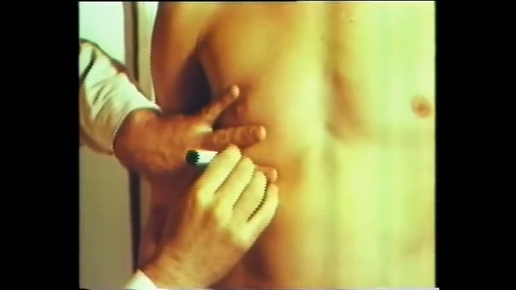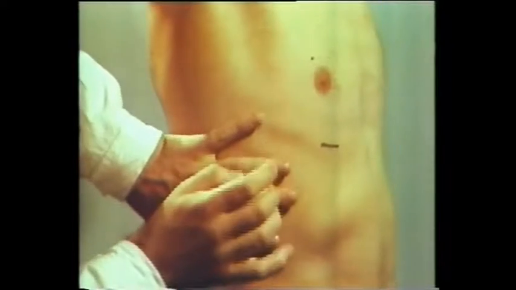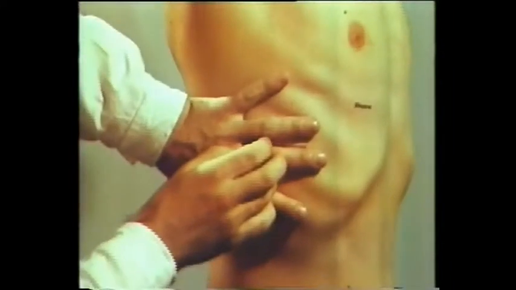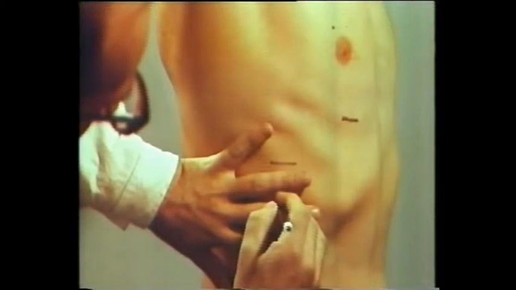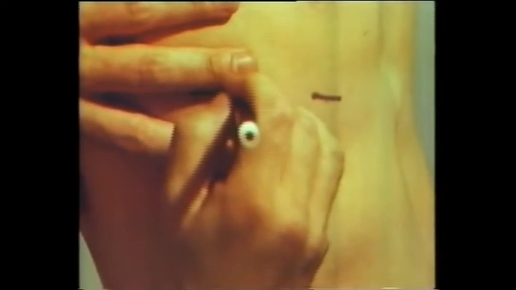In order to determine the lung border, we use light topographic percussion. Let's see how to find out the lung mobility. First, we find the lower border of the lungs in normal respiration. Then, we find the lower border of the lung in deep inhalation. And lastly, we find the lung border in deep expiration. The normal lung mobility is 6 to 8 centimeters.